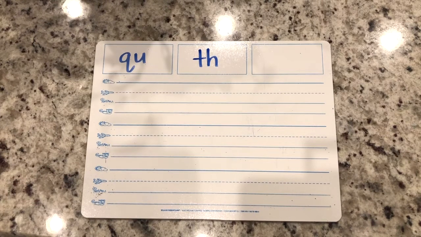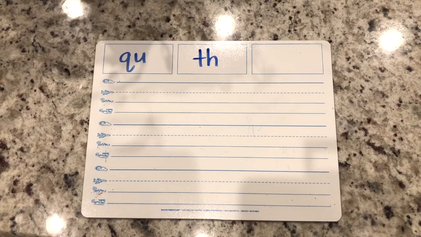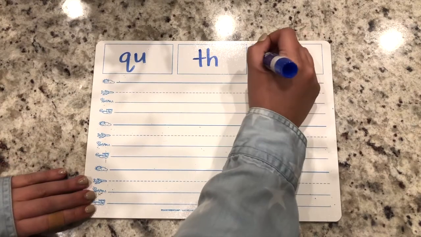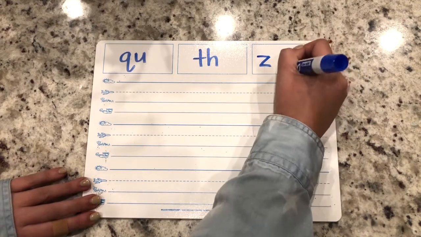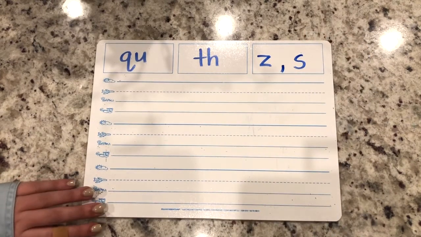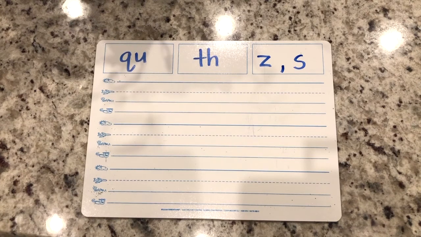Now, write two different letters that can make the Z sound. Think about what we learned on the end of words. What two different letters could make the Z sound? We know Z makes that sound. Very good. The suffix S can sometimes make the Z sound. Now let's do some words. Let's try some words that have suffix S on the end.